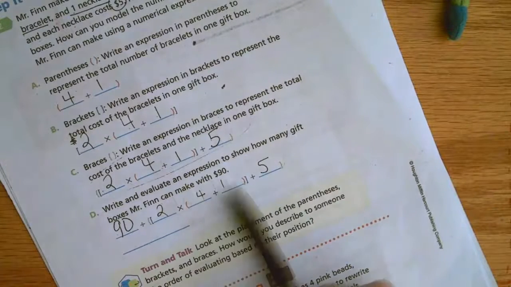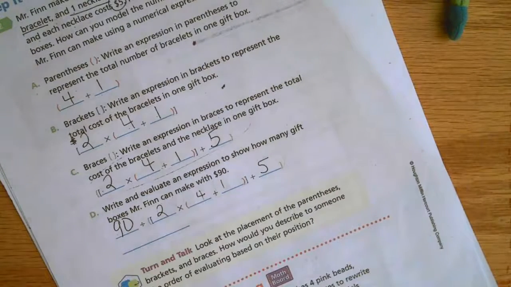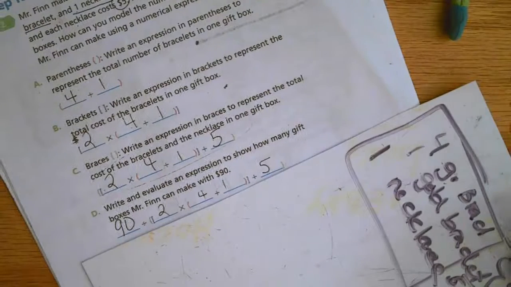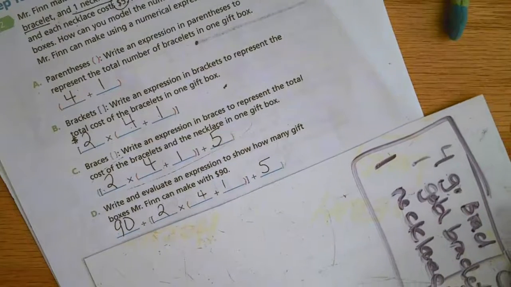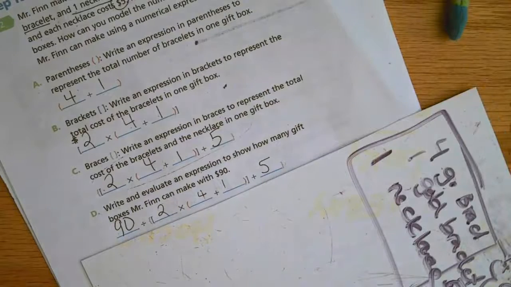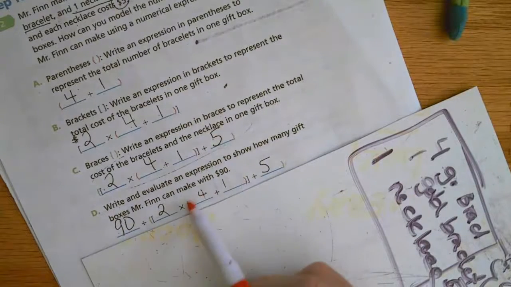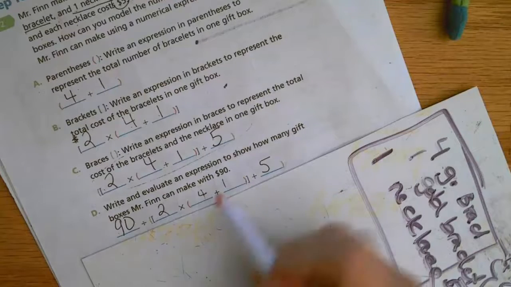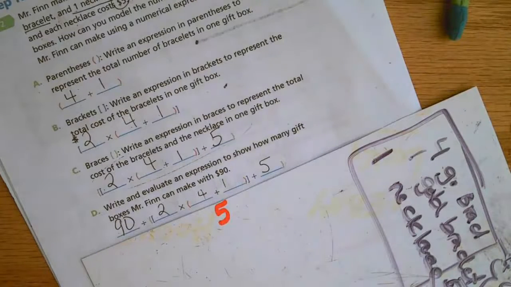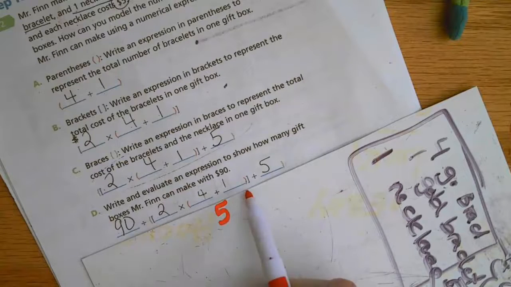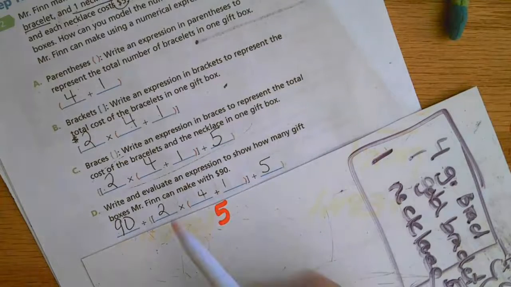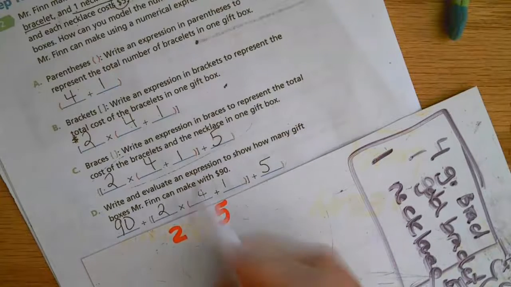So I start with the innermost parentheses right there. And I'm going to just use my whiteboard right below the problem so that I can work this out. I'm just going to lay it right up under here so that I don't have to rewrite this again. All right, I start here with the 4 plus 1 inside my parentheses. 4 plus 1 is 5. I put it right below that operation. The next thing I'm going to do is what's inside the brackets, which is the 2 times this number that I just got.